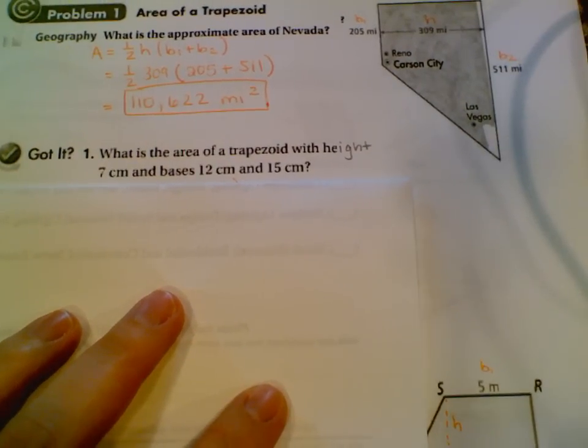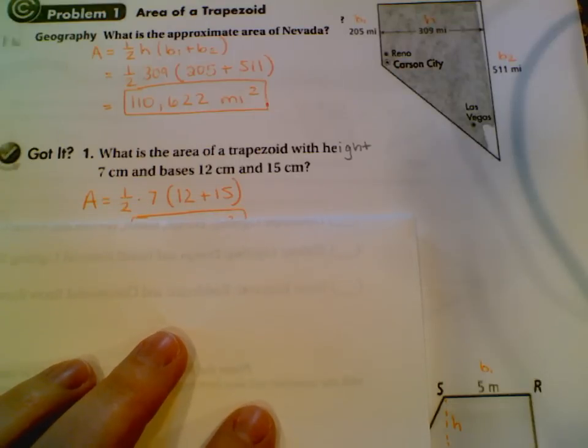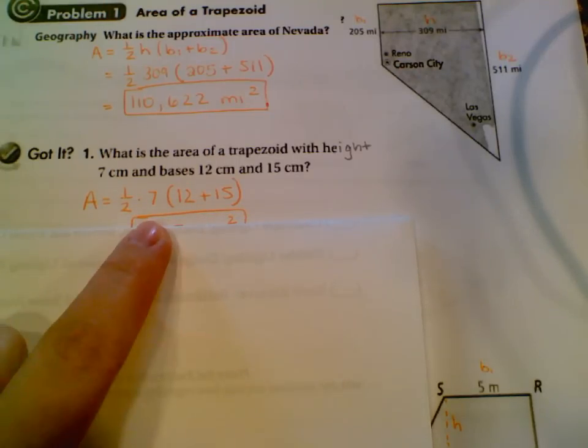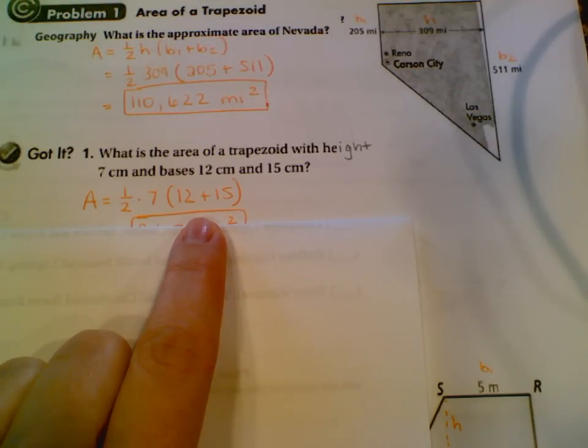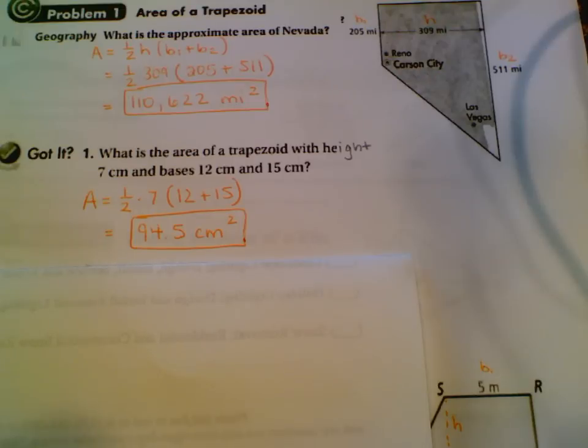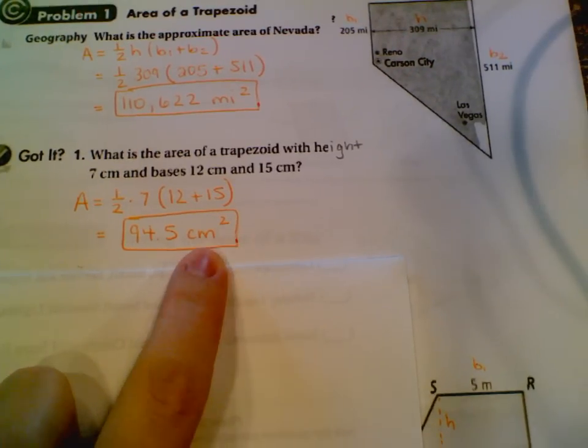So in the got it question, it's asking me to find the area of a trapezoid. And so I need to set up my formula where I would do 1/2 times my height, which is 7, and take it times my quantity of my bases, so adding together 12 and 15. When I do that product, you should be getting 94.5 centimeters squared. Again, make sure you have a label on the end there.